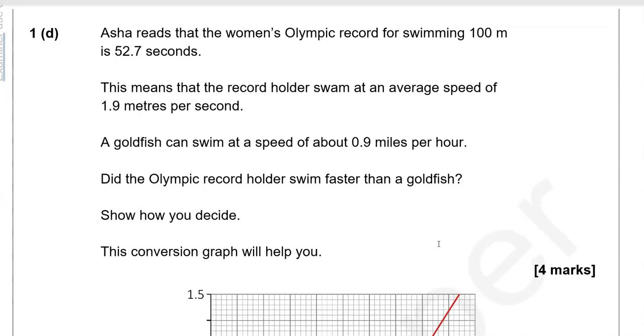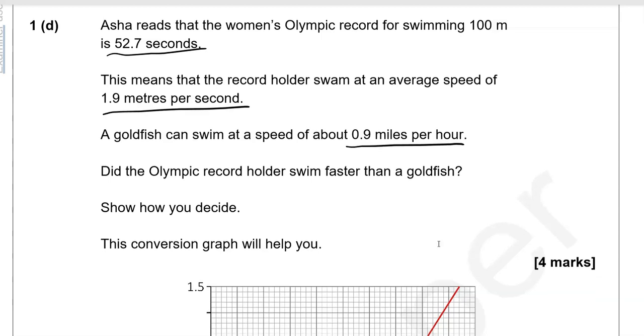Asha reads that the women's Olympic record for swimming 100 meters is 52.7 seconds. This means that the record holder swam at an average speed of 1.9 meters per second. A goldfish can swim at a speed of about 0.9 miles per hour. Did the Olympic record holder swim faster than a goldfish? Show how you decide. This conversion graph will help you.